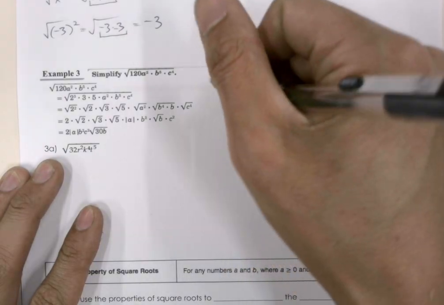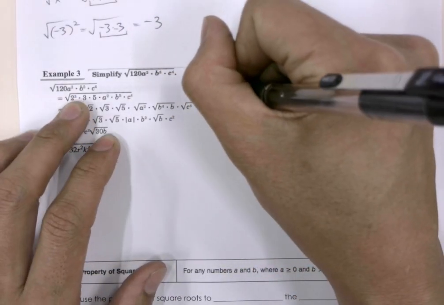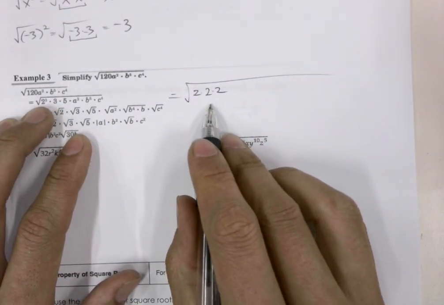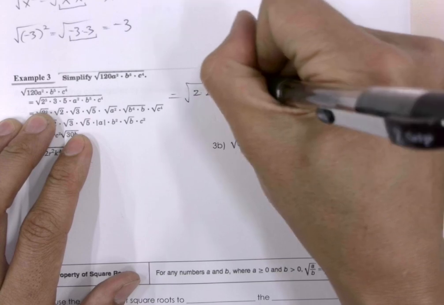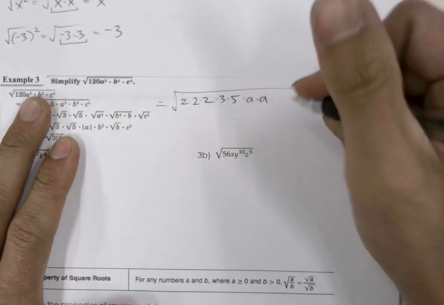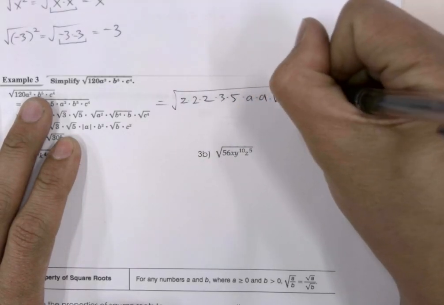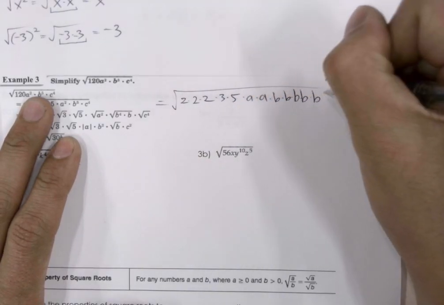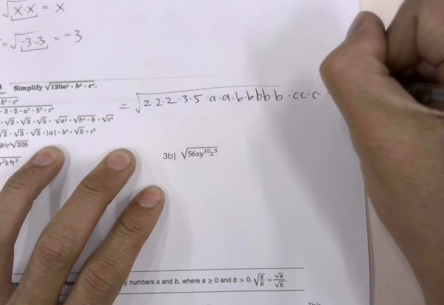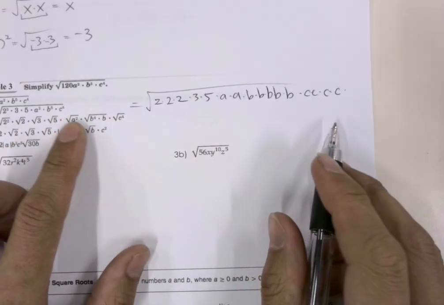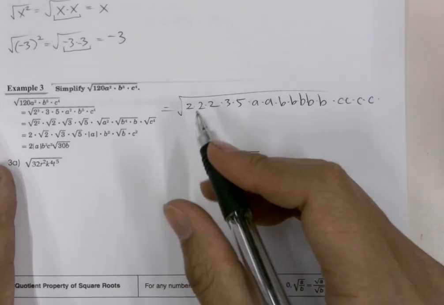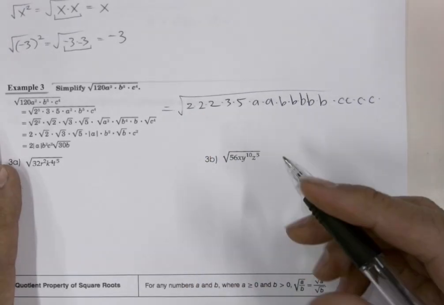Well, let me go ahead and write this differently. This is going to be the square root of 2 times 2 times 2, that's 2 to the 3, times 3 times 5, times a, that's a squared, times b times b times b times b times b, that's b to the 5th, times c times c times c times c, that's c to the 4th. And so now what can we pull out? Well, remember the rule: if we have two factors that are the same, we can pull them out.